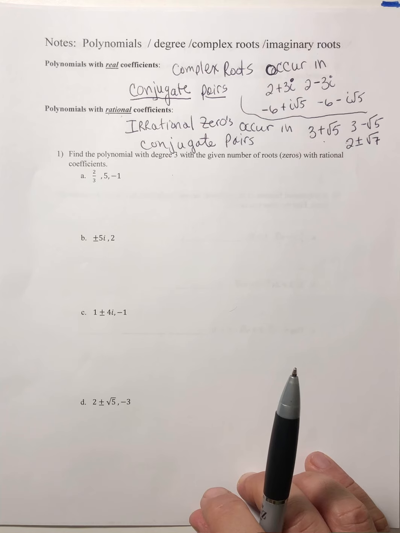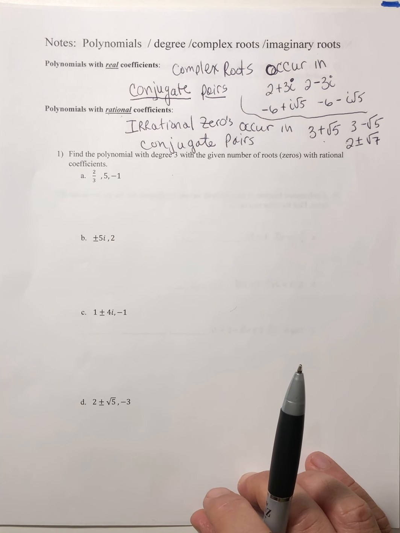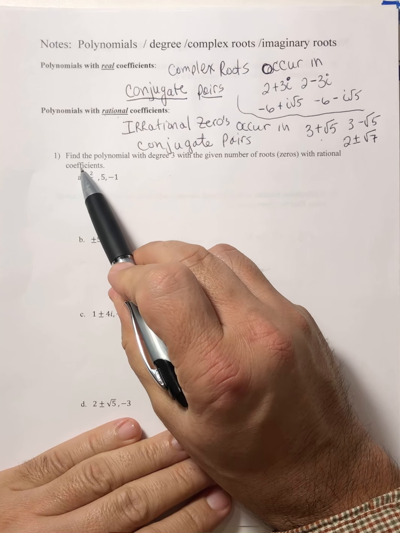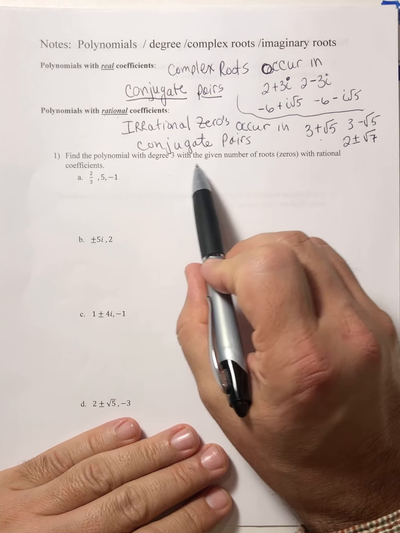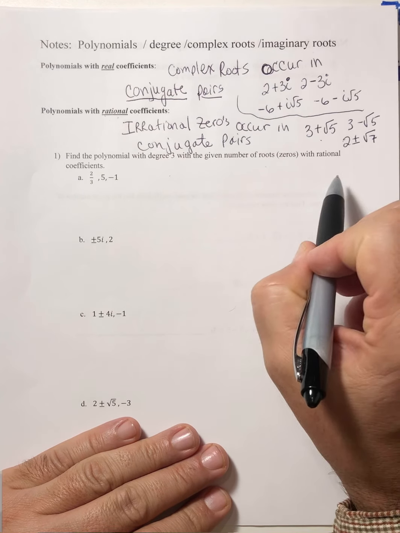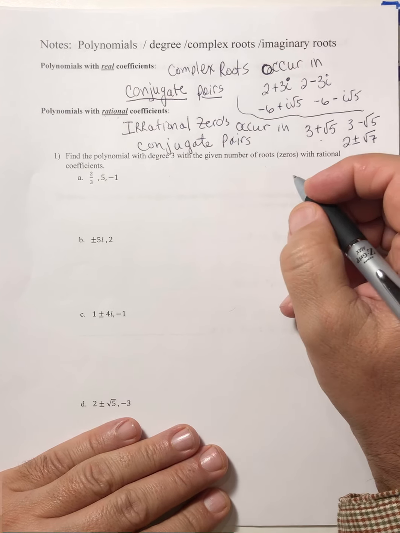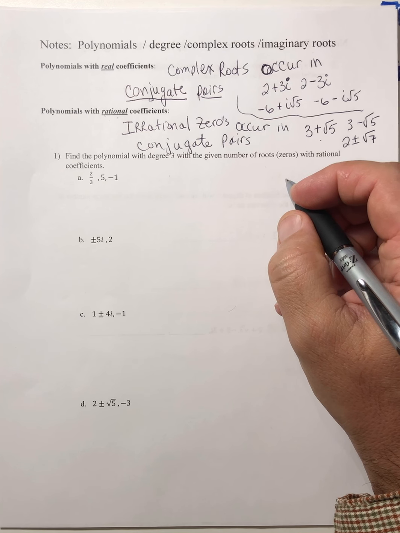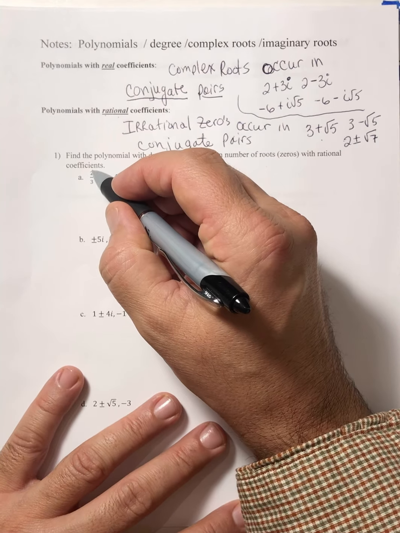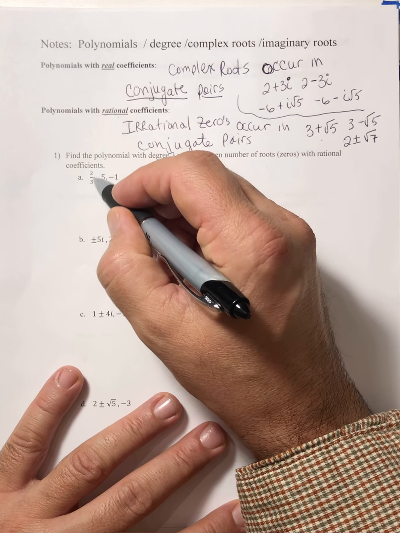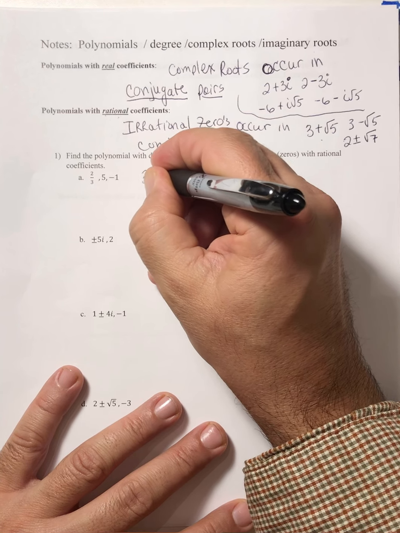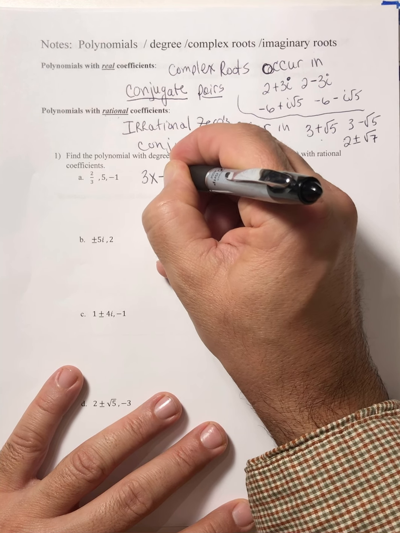All right, now we're going to do some polynomial work here. So we're going to find a polynomial with degree 3 with a given number of roots with rational coefficients. So we're going to be dealing with rational coefficients. Okay? So if I have 2/3 as a root, how do I write this out as a factor? Okay, hopefully you'll say 3x minus 2.